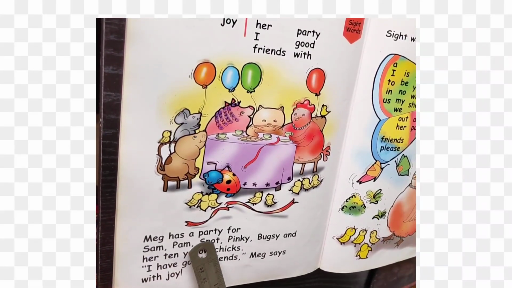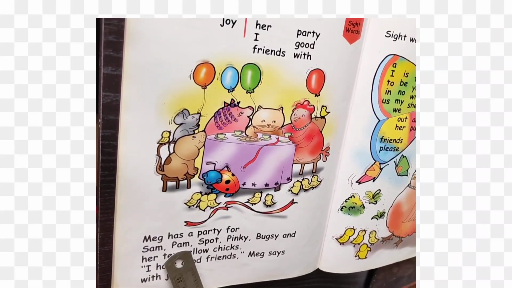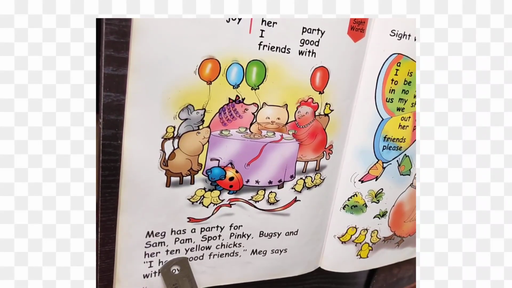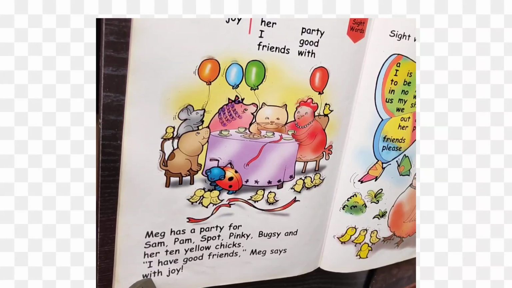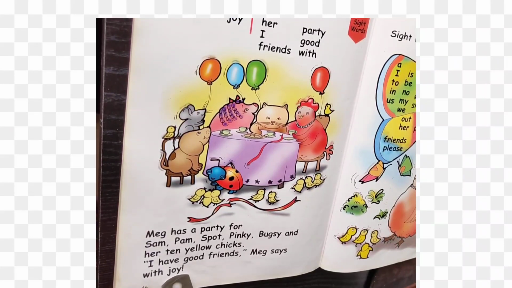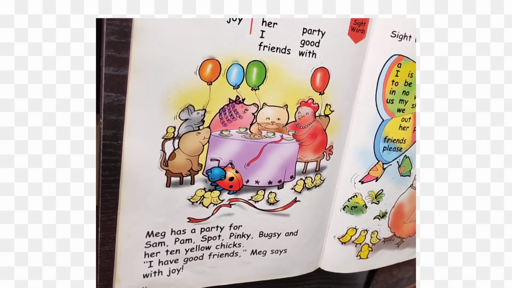Meg has a party for Sam, Pam, Spot, Pinky, Bugsy and her 10 yellow chicks. I have good friends, Meg says with joy. Now everyone is happy.